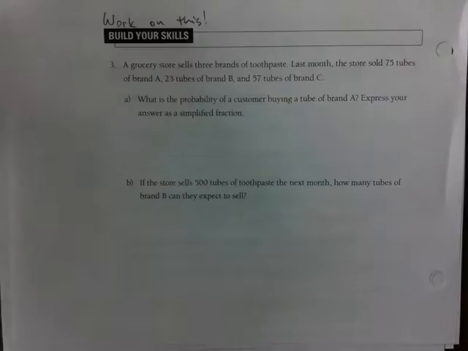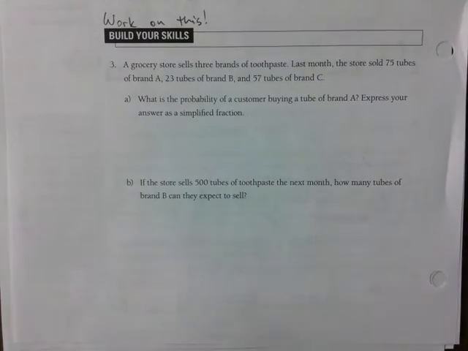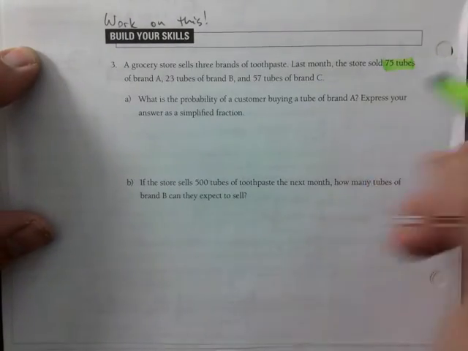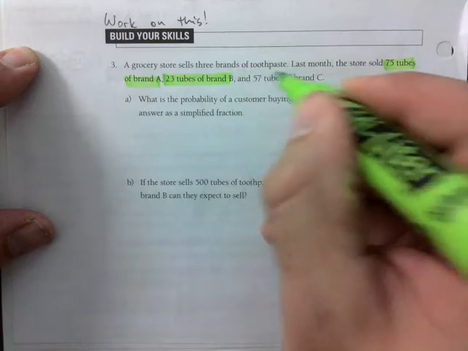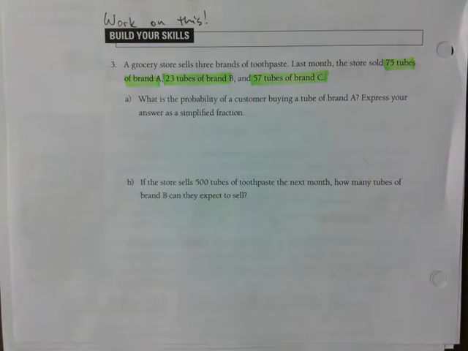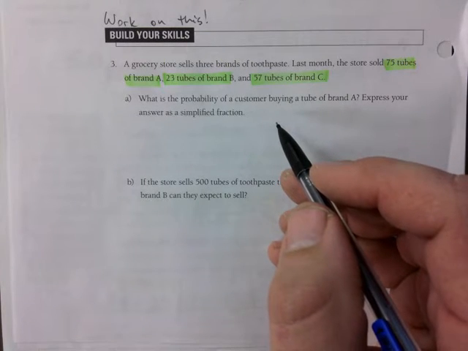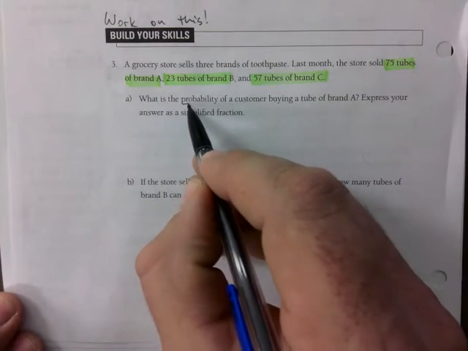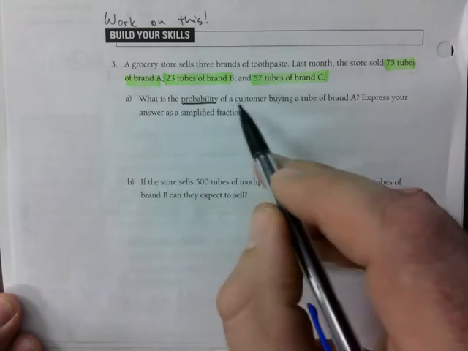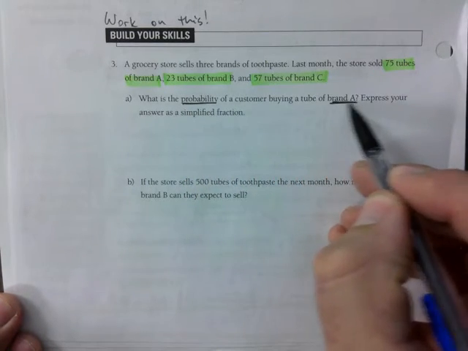So you have the grocery store. They sell toothpaste, and you've got 75 of brand A, 23 of brand B, 57 of brand C. What's the probability? I want to start talking about odds already. And I'm going to dedicate more time on it later. So that's going to be new. So if you're not paying attention now, you're going to struggle with it, okay? But what's the probability of a customer buying a tube of brand A?